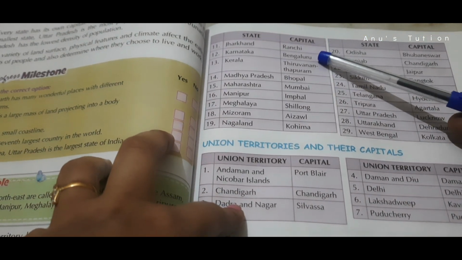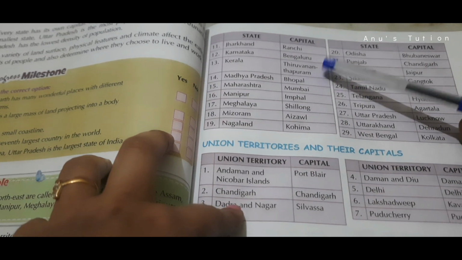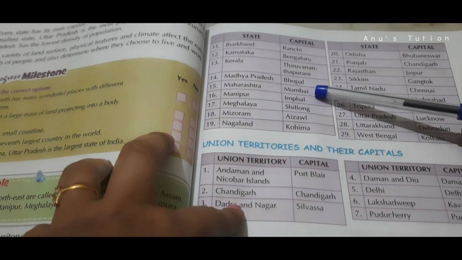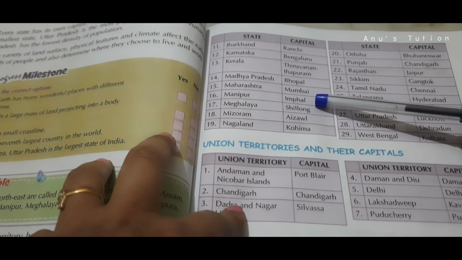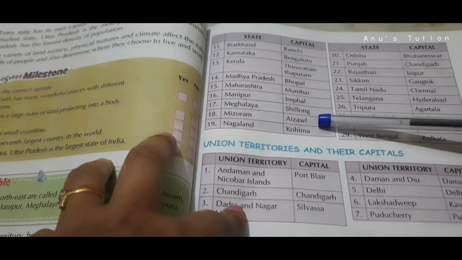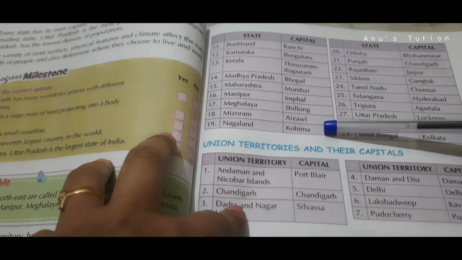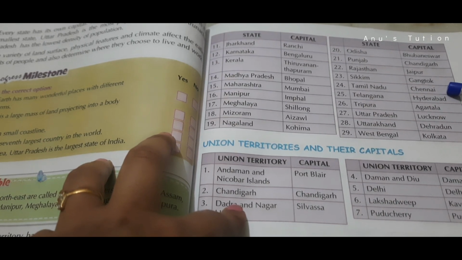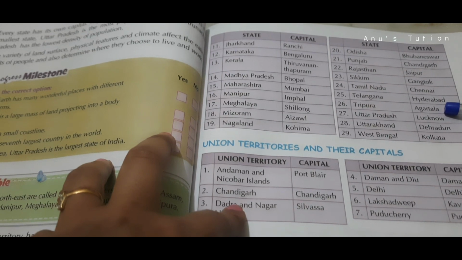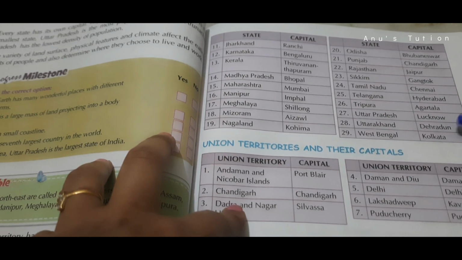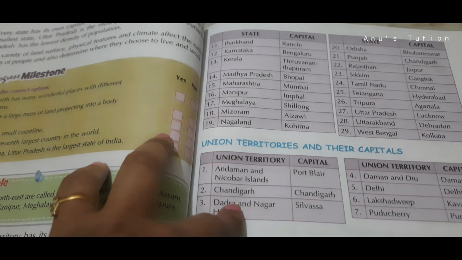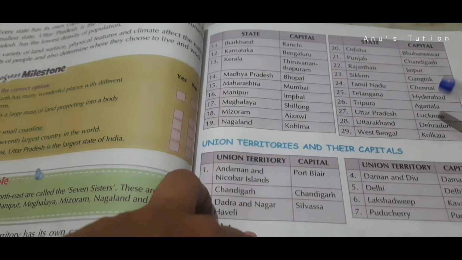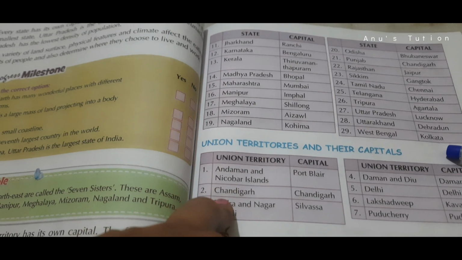Jharkhand, Ranchi; Karnataka, Bangalore; Kerala, Thiruvananthapuram; Madhya Pradesh, Bhopal; Maharashtra, Mumbai; Manipur, Imphal; Meghalaya, Shillong; Mizoram, Aizawl; Nagaland, Kohima; Odisha, Bhubaneswar; Punjab, Chandigarh; Rajasthan, Jaipur; Sikkim, Gangtok; Tamil Nadu, Chennai; Telangana, Hyderabad; Tripura, Agartala; Uttar Pradesh, Lucknow; Uttarakhand, Dehradun; West Bengal, Kolkata. These are the capitals of the states, and next the union territories and their capitals.